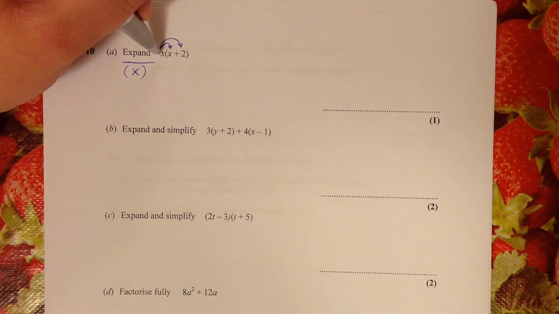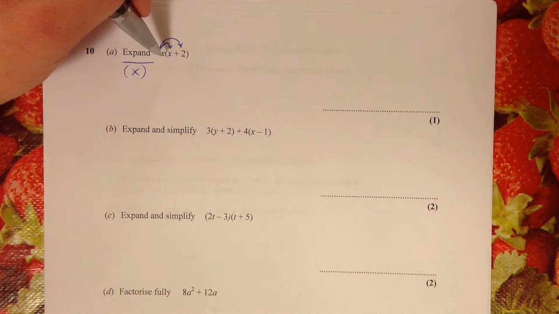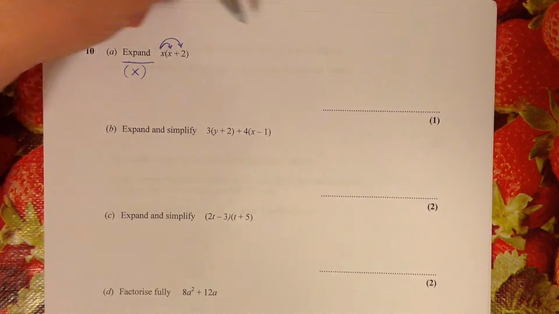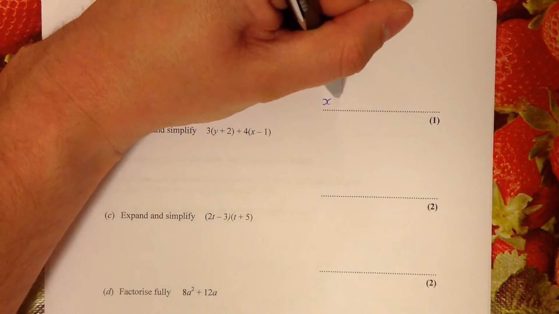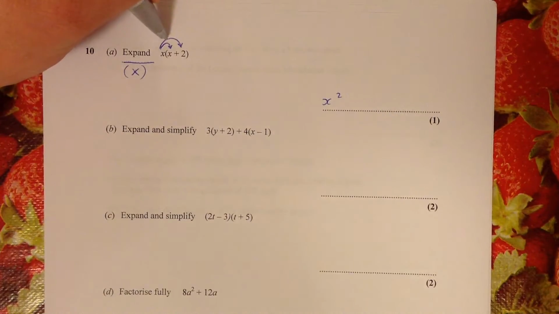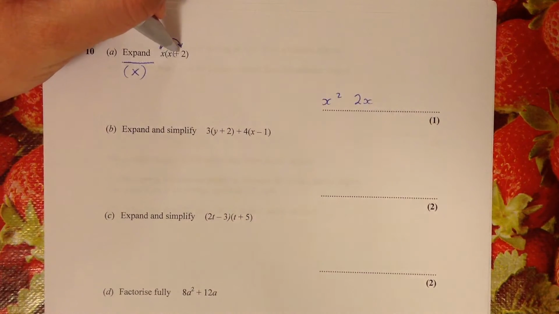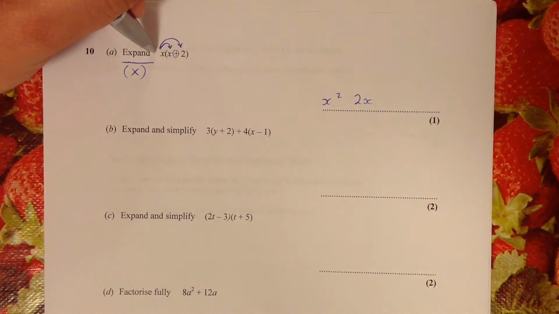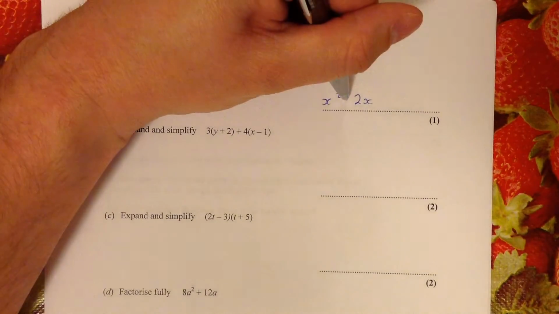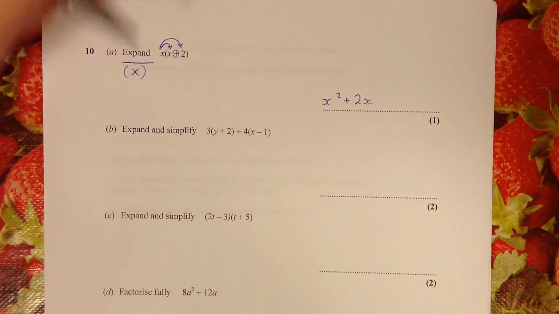So step 1, x multiplied by x. Anything times by itself in maths is squared, so x times x is x squared, and then x multiplied by 2, so 2 lots of x is 2x, and make sure you don't forget here that there's a plus sign here. There's also an imaginary plus sign here that hasn't been written because we don't need to, so a plus and a plus makes a plus overall.